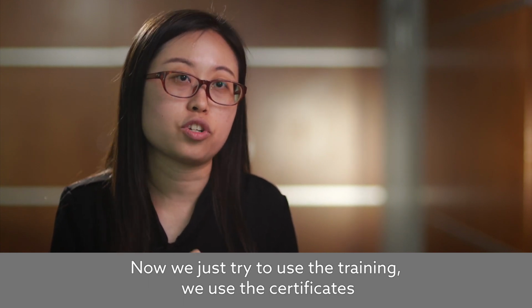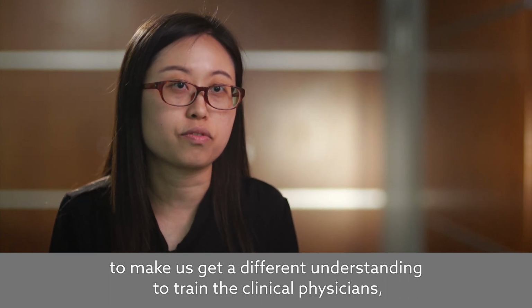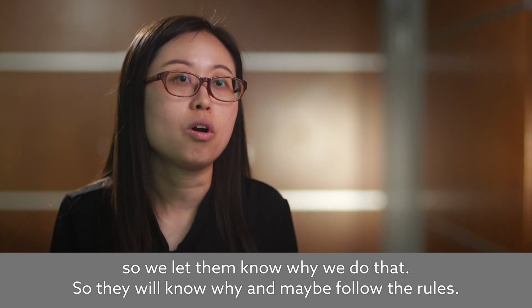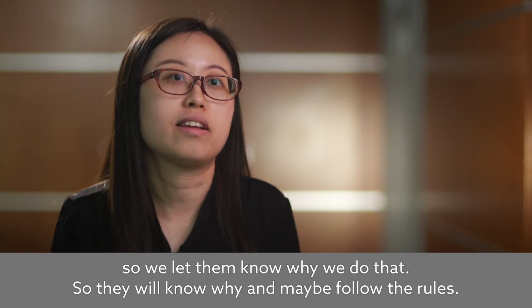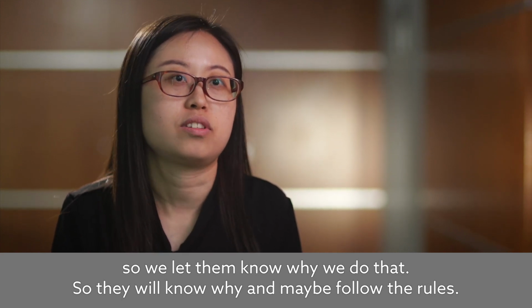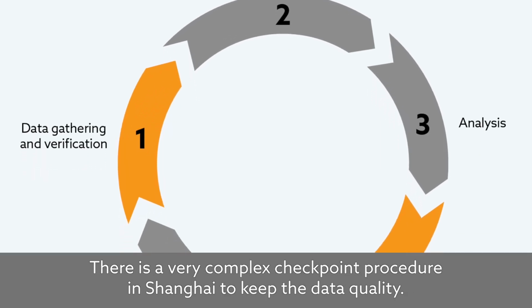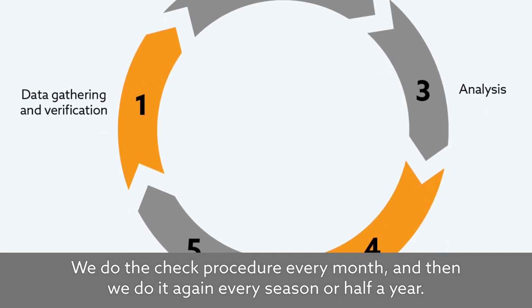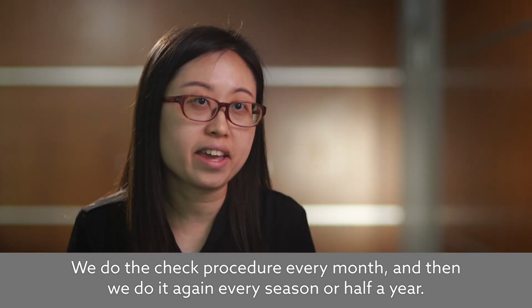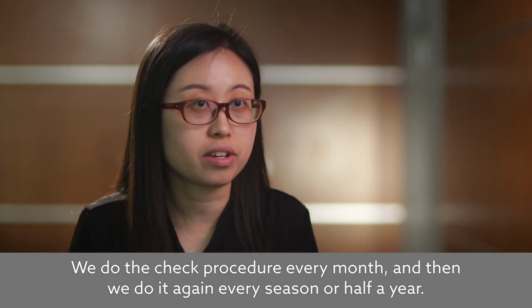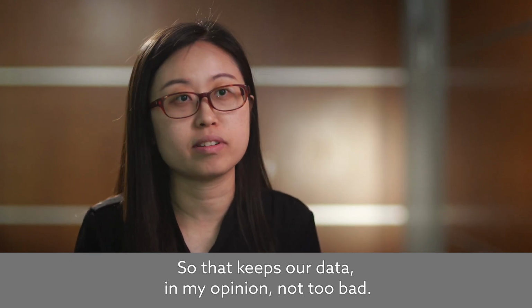Now we try to use training. We use the certificates that show our different understanding to train the clinical physicians, to let them know why we do that. Then there will be no questions of why, and maybe they will follow our rules. There is a very complex check procedure in Shanghai to keep the data quality. We do the check procedure every month, and then again every season or half a year. So that keeps our data, in my opinion, not too bad.